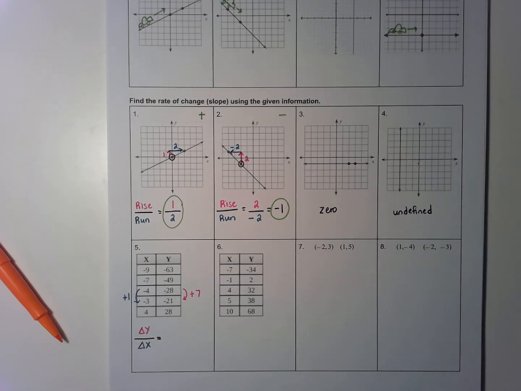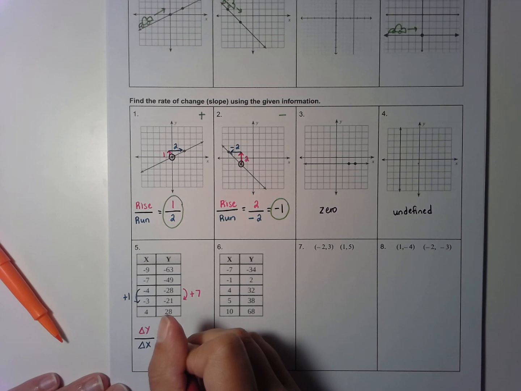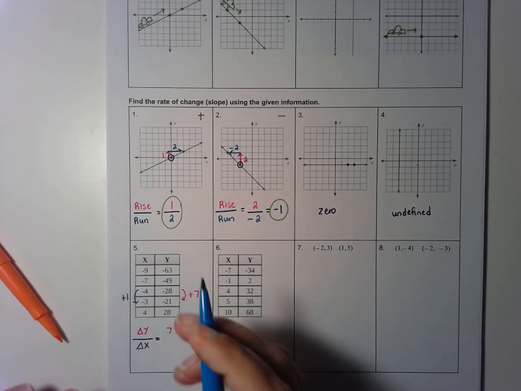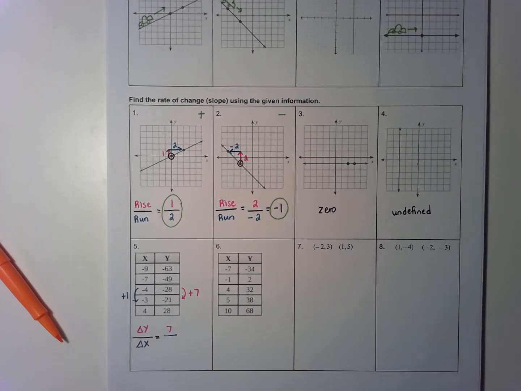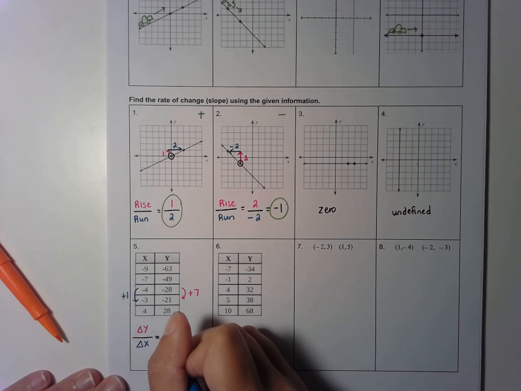So if I go up by 7, then that means that my change in y is 7 and my change in x is 1.